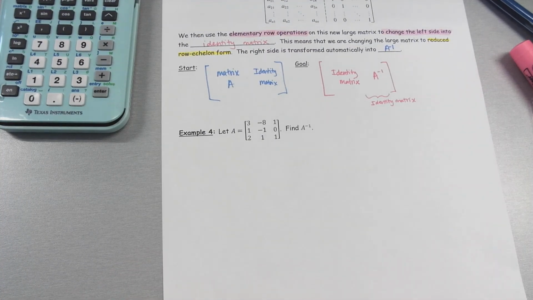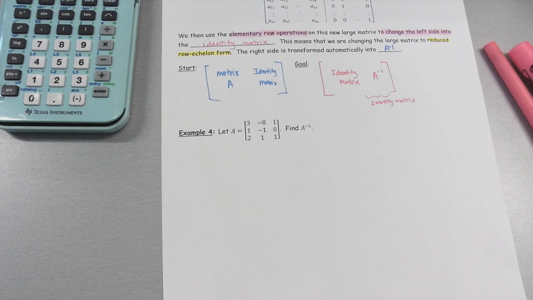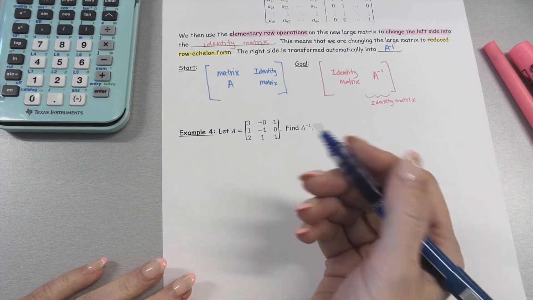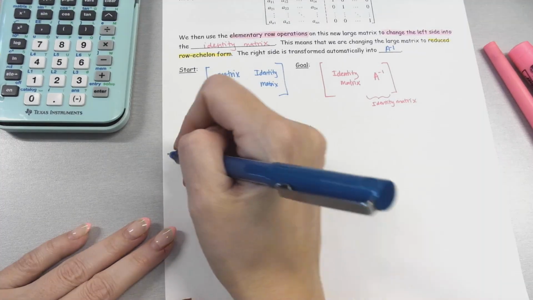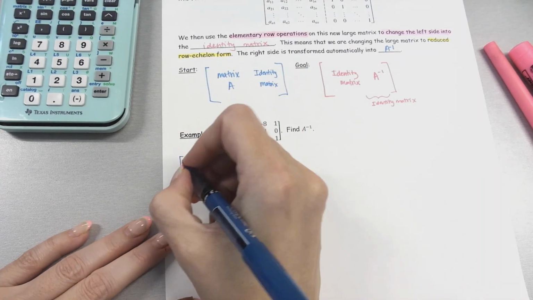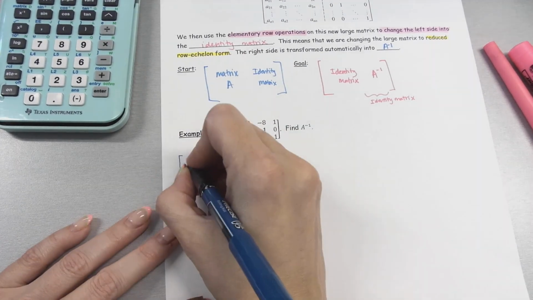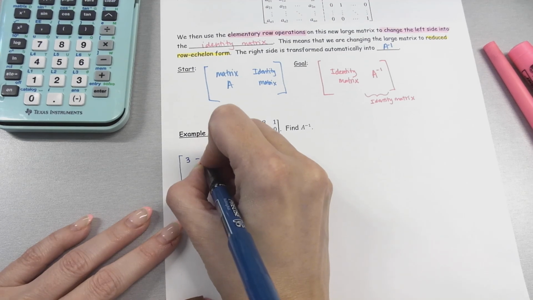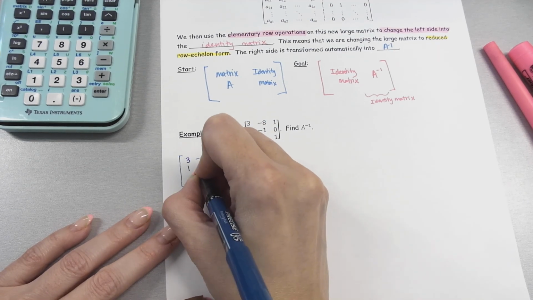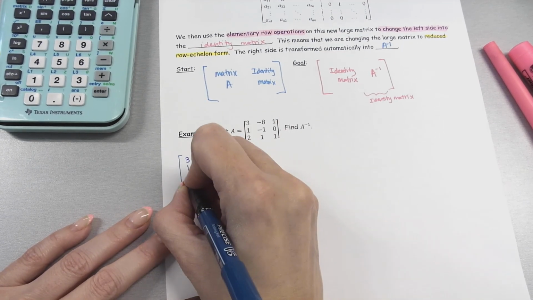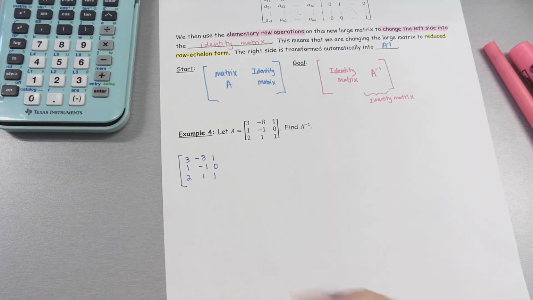There are a few fractions in this. I like to write those out on a piece of paper just because that helps me when the numbers get a little complicated. So if we're finding the inverse, we're just going to start with this matrix, 3, -8, 1, 1, -1, 0, 2, 1, 1.